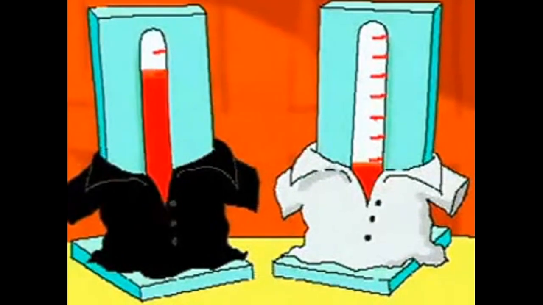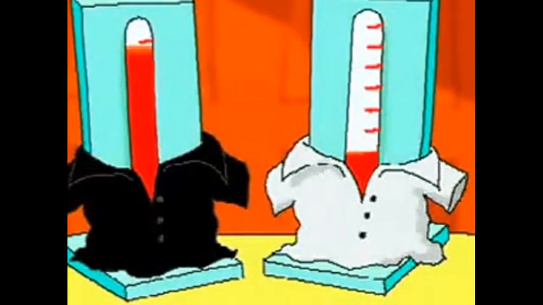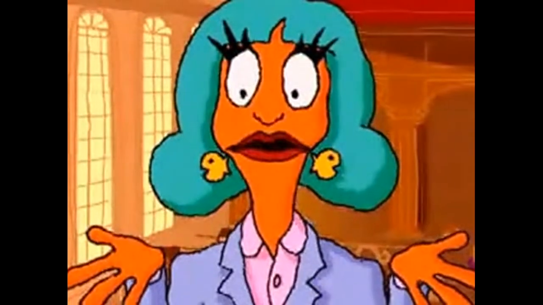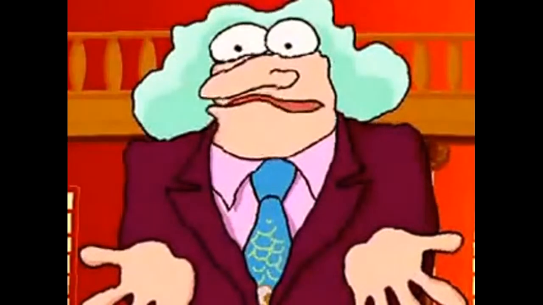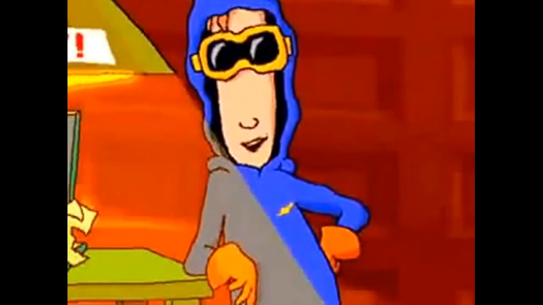Well, that's right. But look, the thermometer with the black shirt is heating up faster. So that explains why Mr. Richmond was very hot and felt faint. That's right. Just because of the shirt color? That's correct. The black absorbed a lot of the heat while the white reflected it.